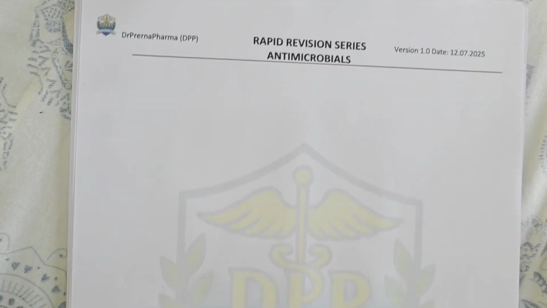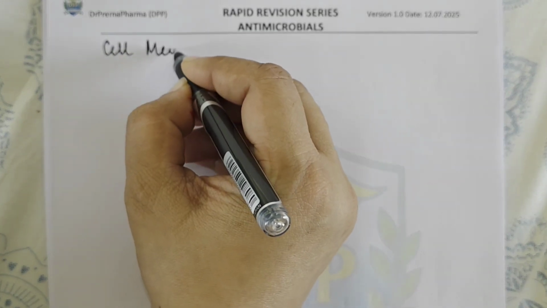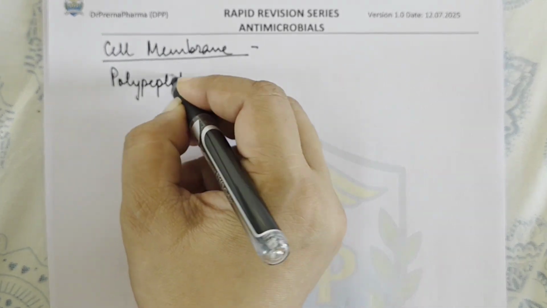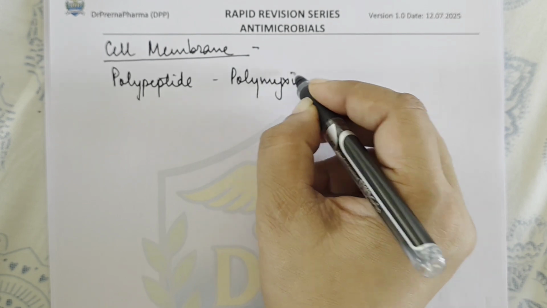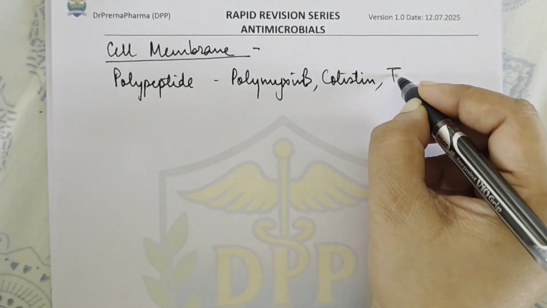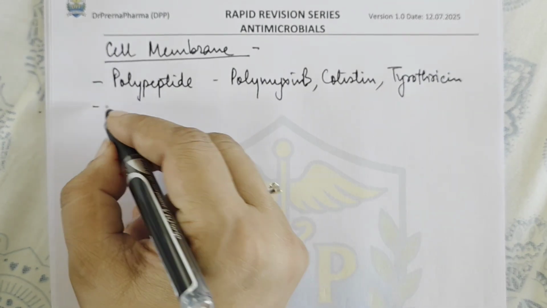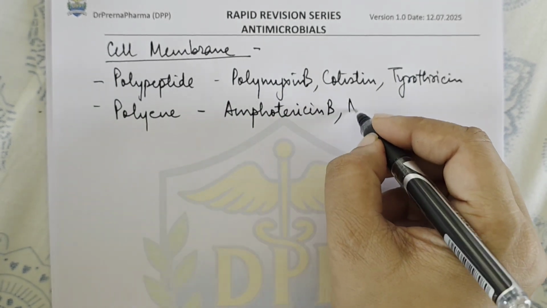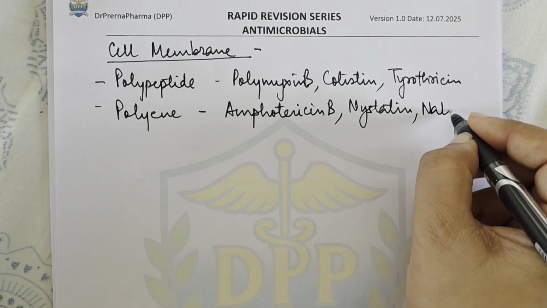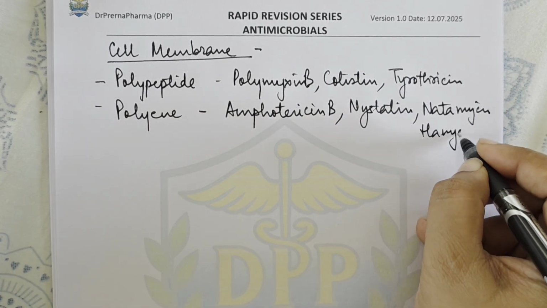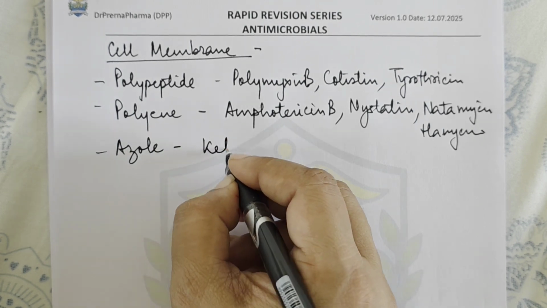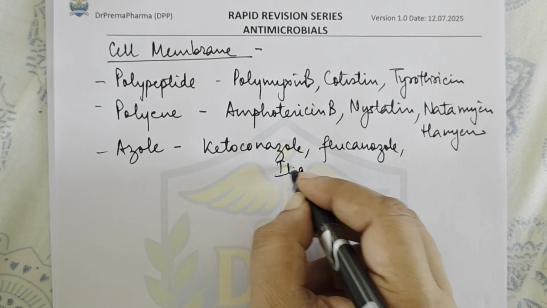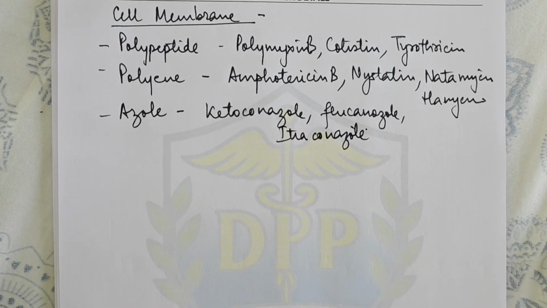Okay, then next we have drugs affecting the cell membrane. Let us see on the other page the drugs which affect the cell membrane. In this we have polypeptides, in which we have polymyxin B, colistin, tyrothricin. Then we have polyene antibiotics, in which we have amphotericin B and nystatin, natamycin, and hamycin. And we also have azoles, which are antifungal agents: ketoconazole, fluconazole, and itraconazole, right? So these are the drugs.